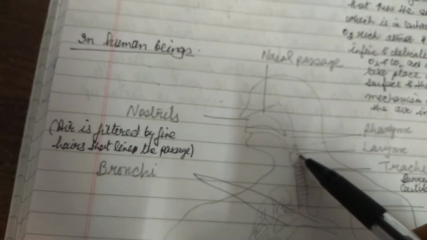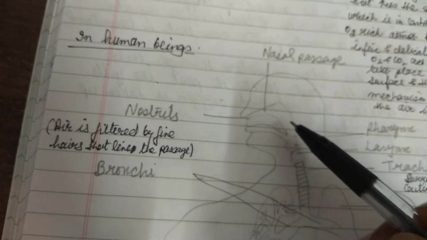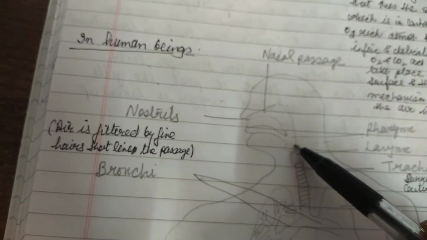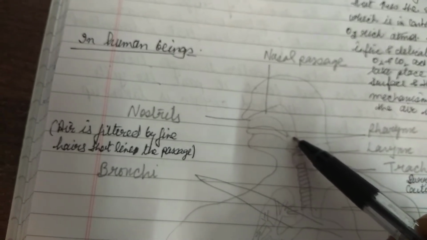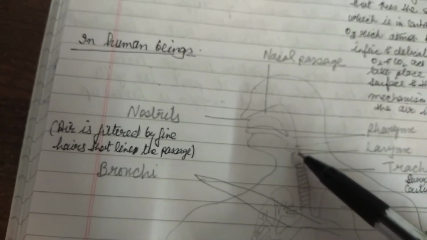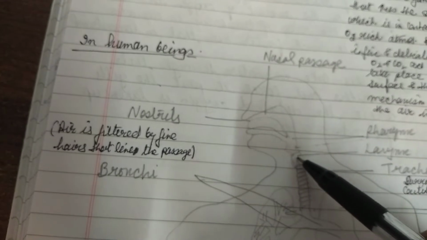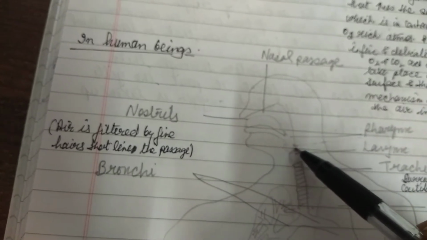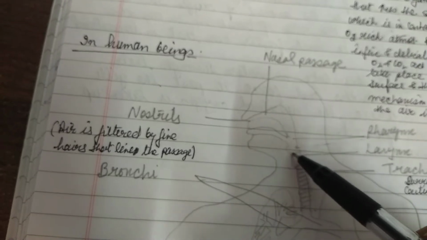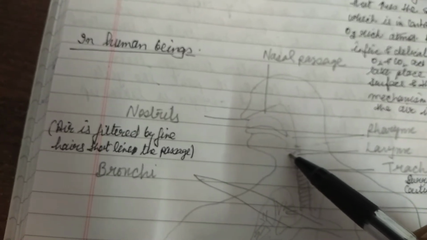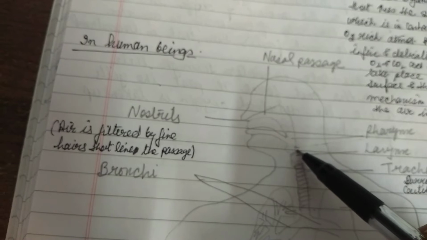So from the nasal cavity, air goes to the pharynx, and through the pharynx it goes to the larynx. Between the pharynx and larynx there is a structure called the epiglottis. It's a flap of cartilage which closes the larynx and opens it.